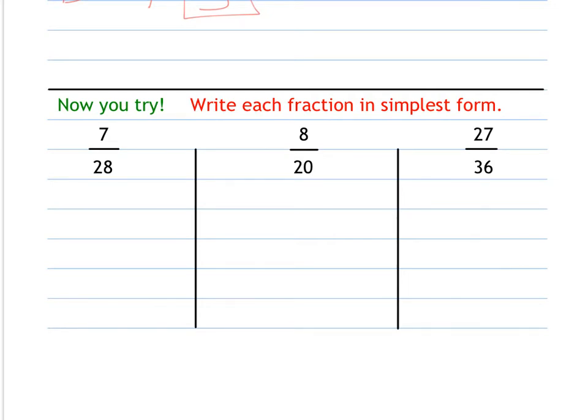7/28. I recognize that 7 is a prime number, so the only number 7 can be divided by is 7. And I know that 28 can also be divided by 7. So notice I divide both the top and the bottom by the same number. I have to do the same number so that it remains equal.